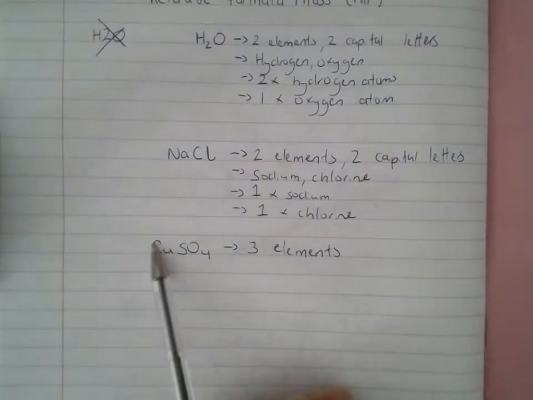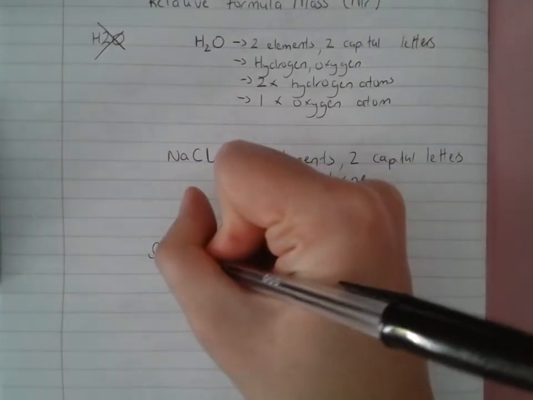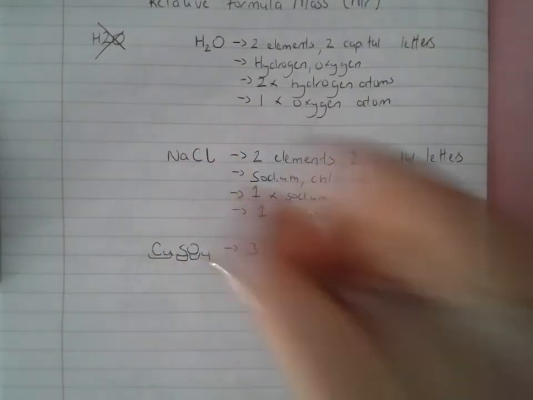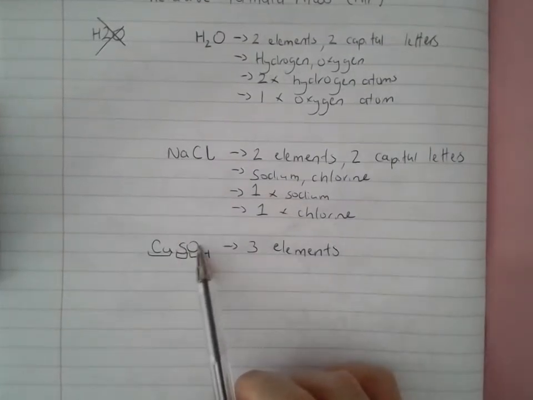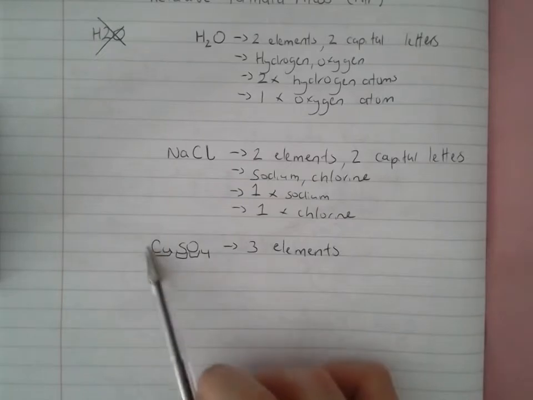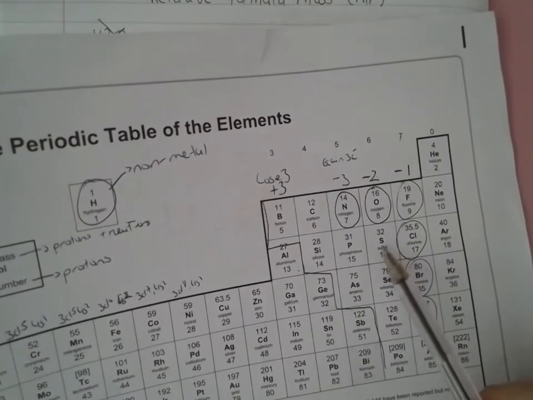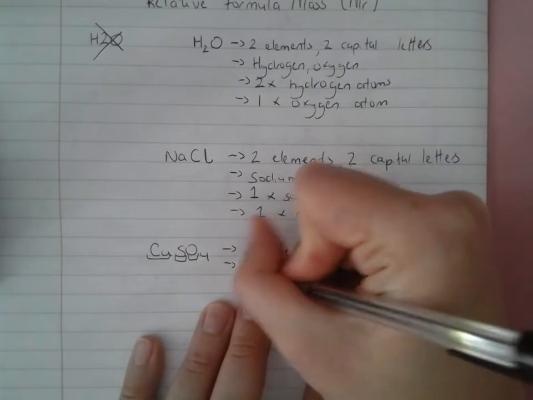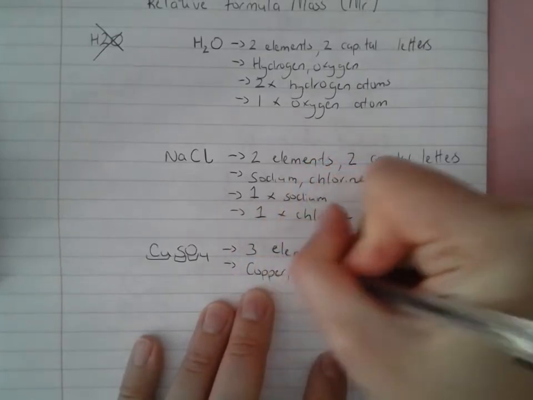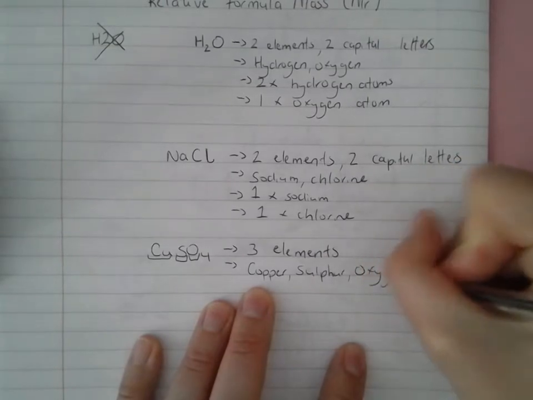I've got a capital C followed by a small u. That's all one element. Then I've just got a capital S and I've just got a capital O. So I'm not going to be looking up SO on my periodic table. 2 capital letters means 2 separate elements. But I am going to look up Cu. When I look up Cu, I see that it is copper. When I look up S, I see that it's sulfur. And a capital O would be oxygen. So the elements I've got are copper, sulfur, and oxygen.